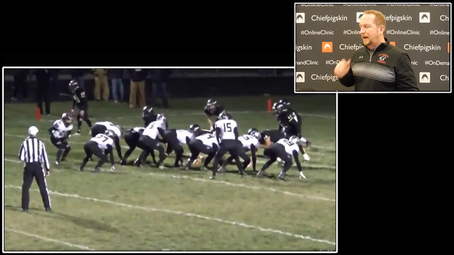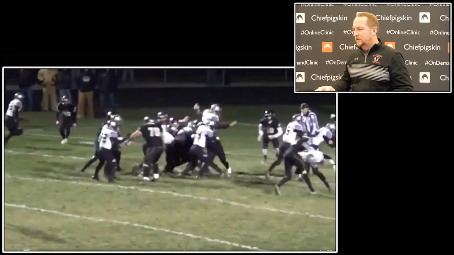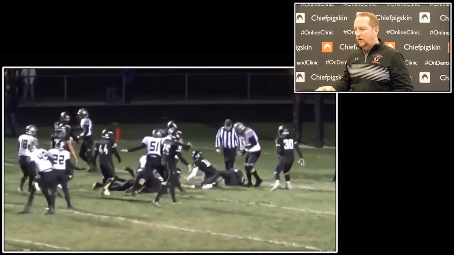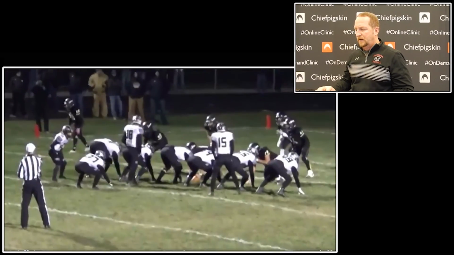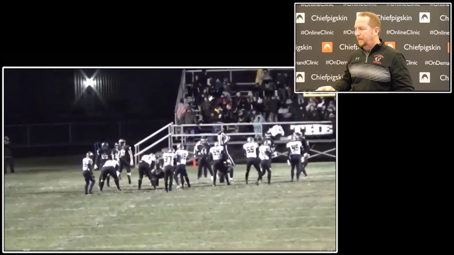Okay, this is going to be another midline belly. Camera angle's not as good on this one. Might be a little better from the end zone shot, but I wanted to show you one where we actually gave it to the fullback.